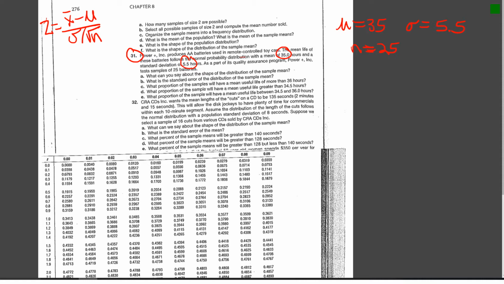So again, part A, whenever you get a question that says, what can you say about the shape of the distribution? Just the basic idea is this is approaching 30, which is for the central limit theorem. We're going to say basically it's large enough to be a normal curve. That's really all we're going to be looking for. So for part A, it's going to be a bell-shaped curve.